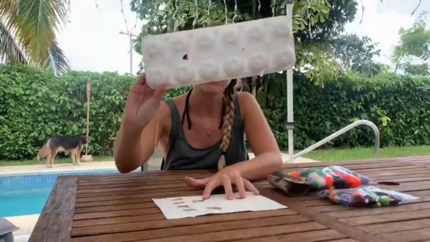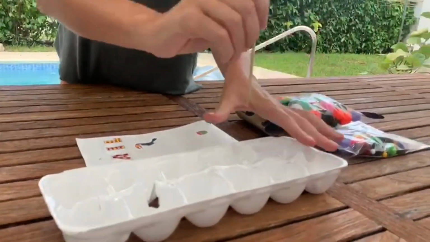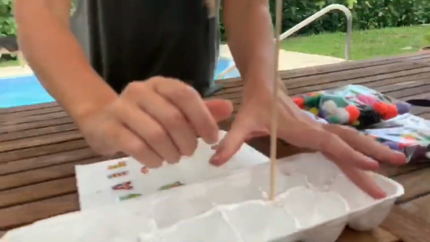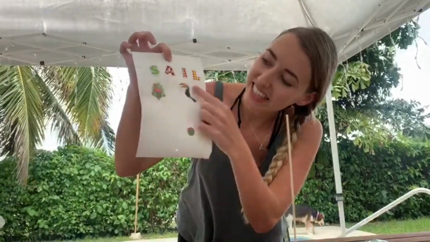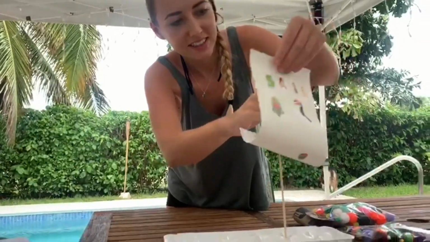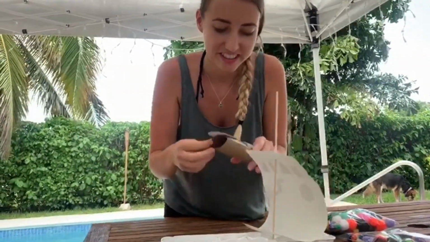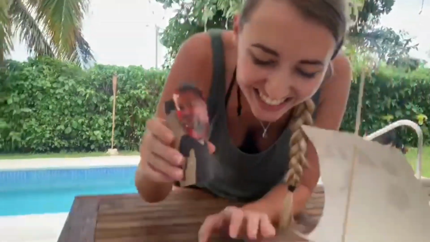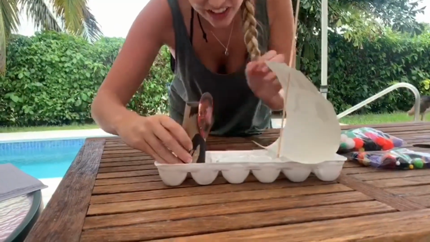We're going to make our very own sailboat, and I'm going to use the base of an egg carton. And I'm going to start by sticking through a pole like this. And this is where my sailboat is going to sit. And I've decorated my sail. It says sail. And I've put some stickers on there, ready to attach. Now my sail's on, I need somebody to drive my sailboat. And I've chosen my dad. He's going to drive my sailboat. There he goes.